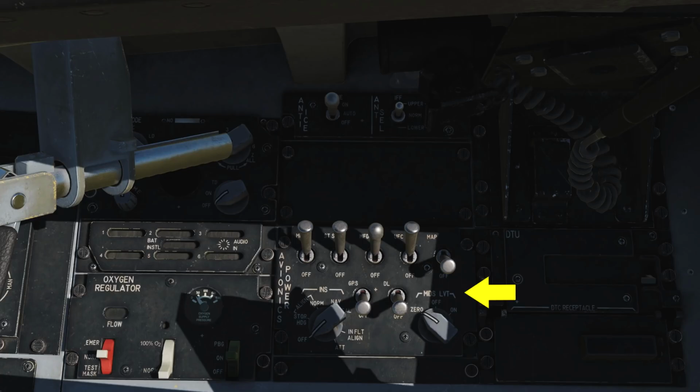The avionics power control panel has the following functions. First, power to the modular mission computer, the MMC. Then we have power to the store stations, or STA. Then power to the 2 MFDs. Power to the upfront controls, or UFC. There's also a map power, but it's not really implemented in the Block 50 Viper. Then we have power to the GPS receiver, power to the data link, or DL.